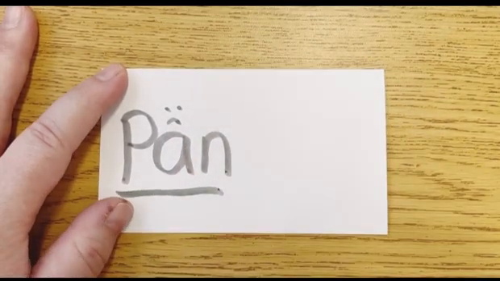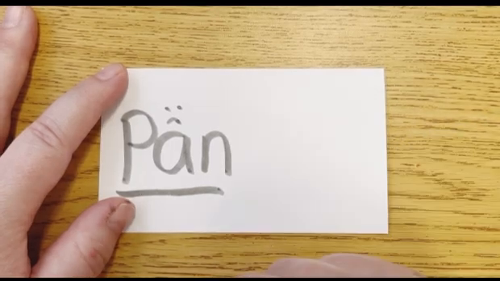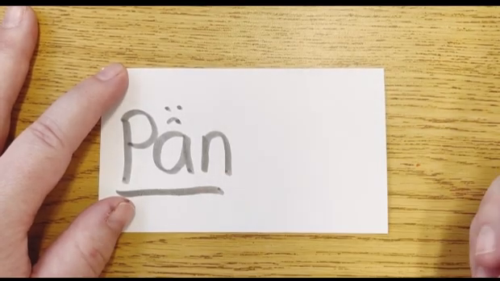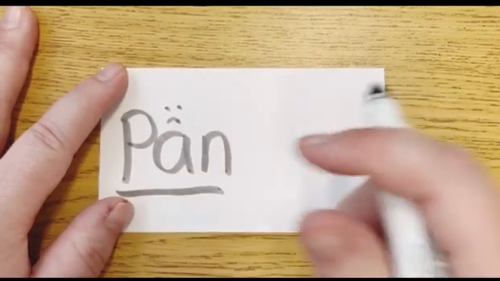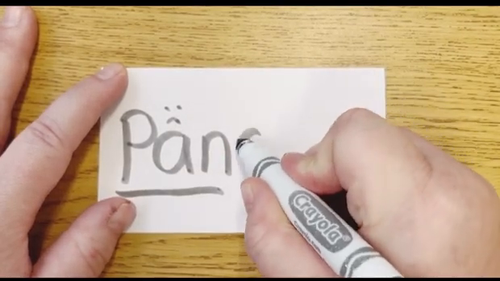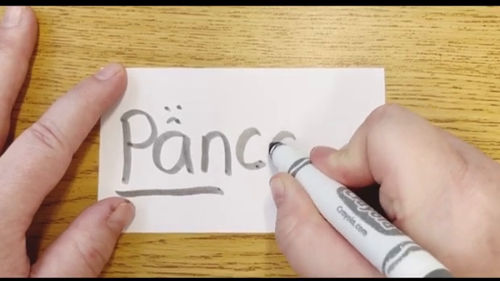Now let's spell the cake part. I'm actually going to use a C instead of a K because my next sound is A. And K can only be used if there's I or E coming next. C pretty much gets everything. A.